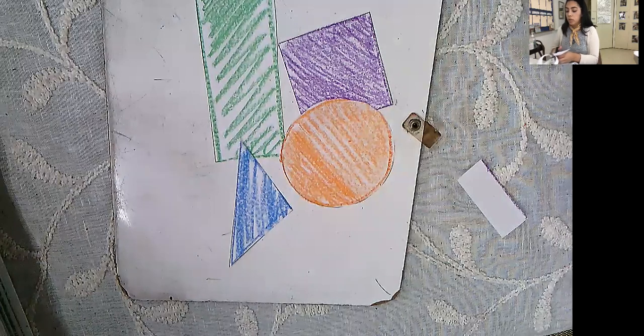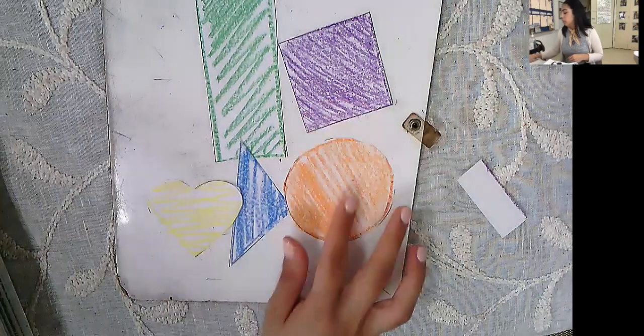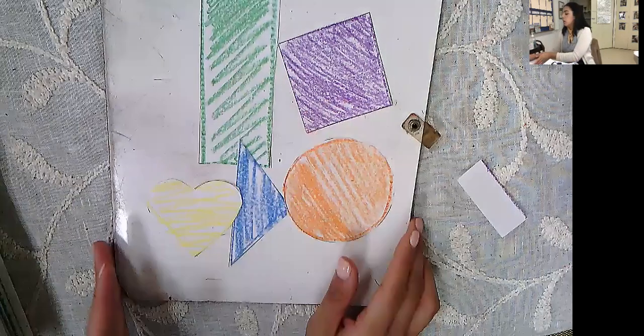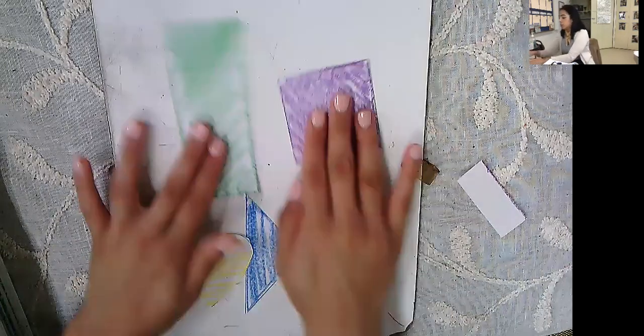This distance learning makes it a little bit easier when we need to take our time, right? Okay, so now I have all of my shapes here. Put pause and go ahead and finish cutting your shapes.